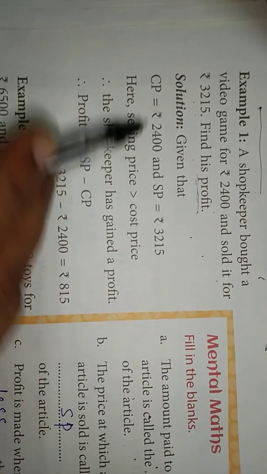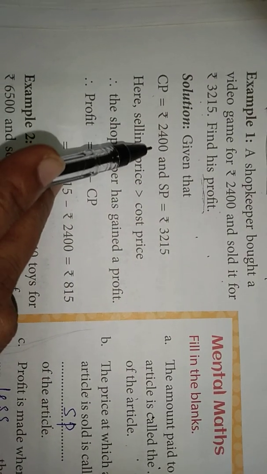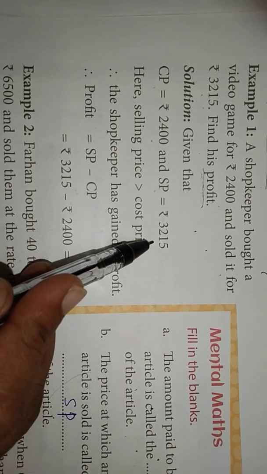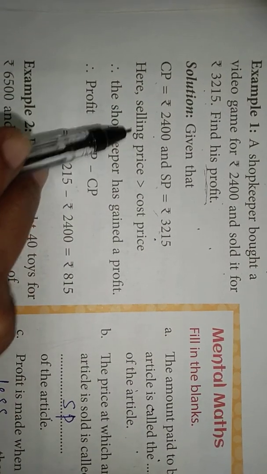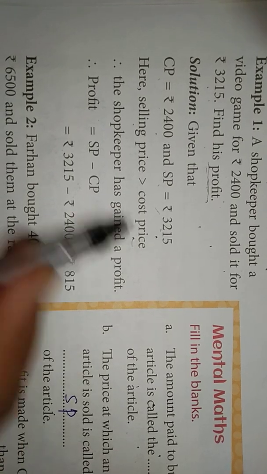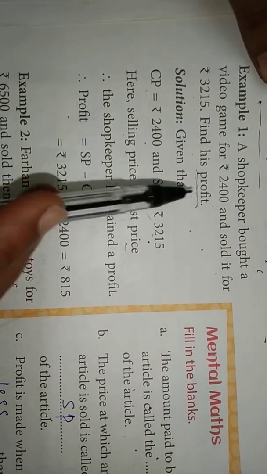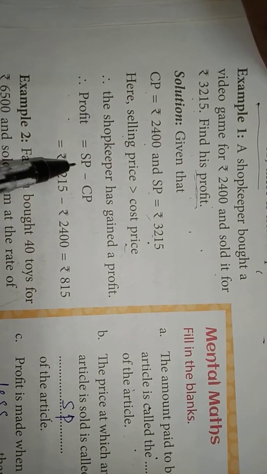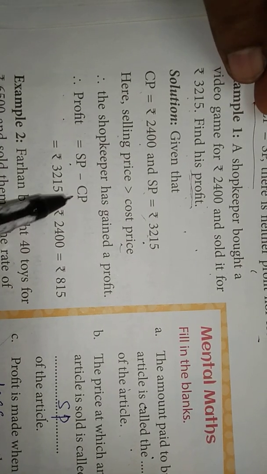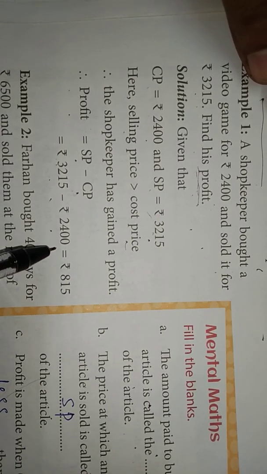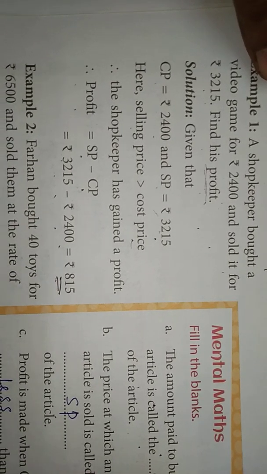Okay, here CP is given as 2,400 and SP equals 3,250. From this amount you can understand that SP is greater than CP. So profit is also given, the question also specifies that it is a profit. Therefore profit equals SP minus CP. You have to write the formula for each question. 3,250 minus 2,400, when you subtract, you will get 815.